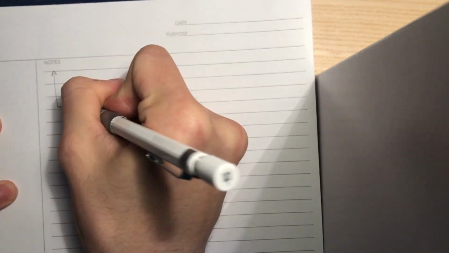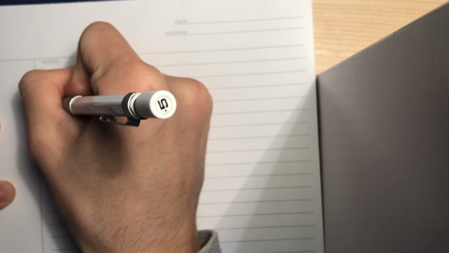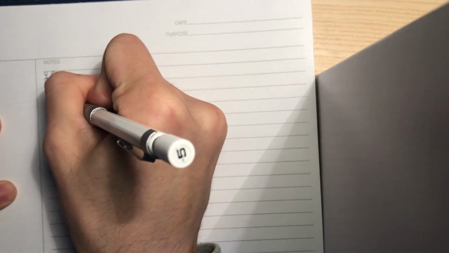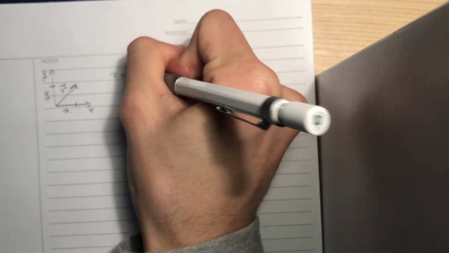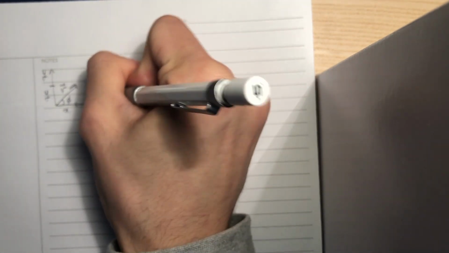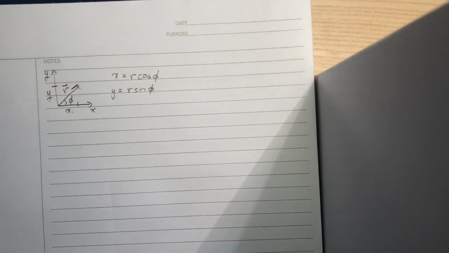Hi, today we'll be deriving Newton's second law in polar coordinates. So we have our axes x and y, and we have a vector r. So this is my distance x, and this is my distance y. x is r cos of this angle phi, and y equals r sine phi.